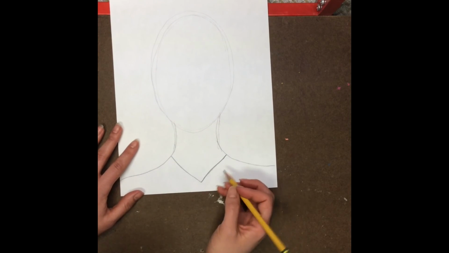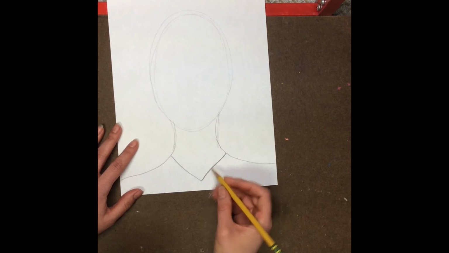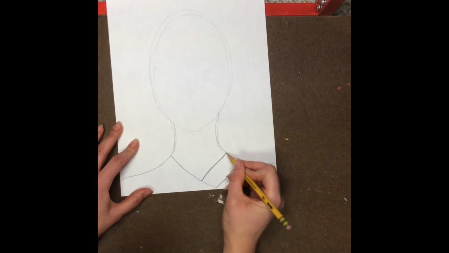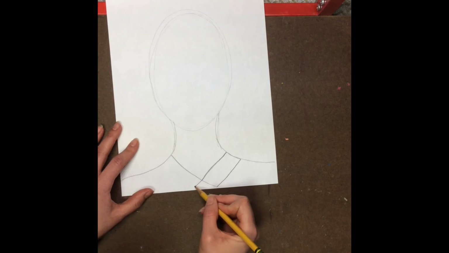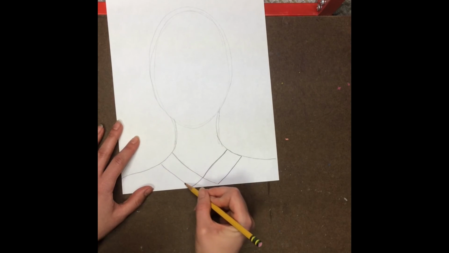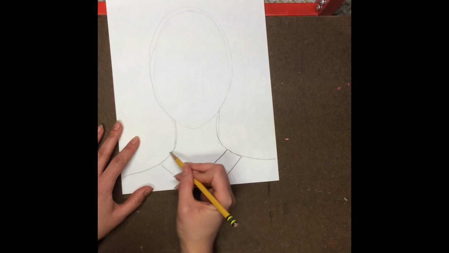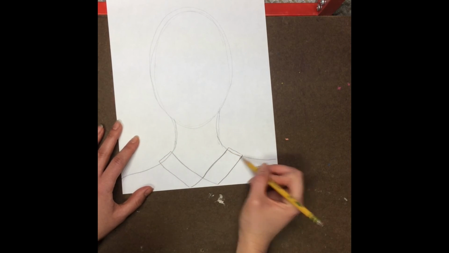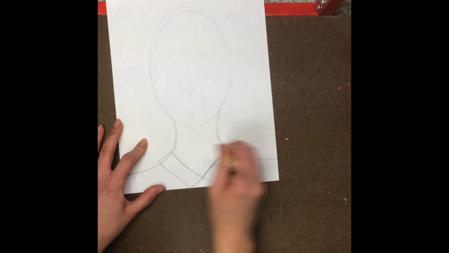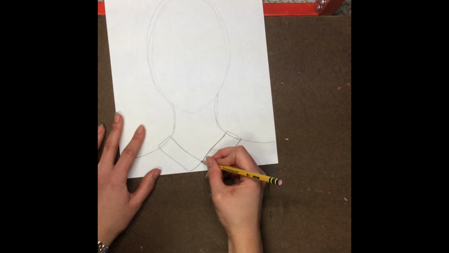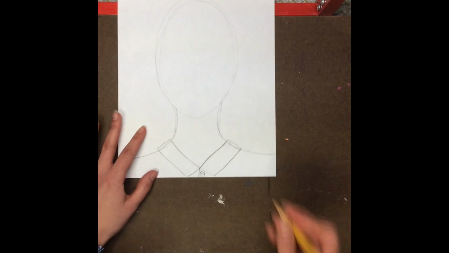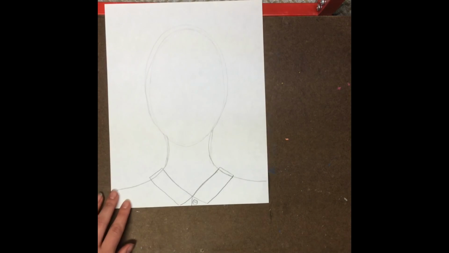Then I'm going to have to turn this point into a rectangle on both sides. And you can make that pop up a little bit so it looks like a collar. And then erase those extra lines. Then here is where you could add buttons, so that it looks like a buttoned-up shirt.